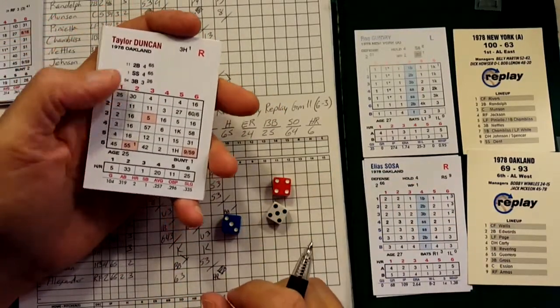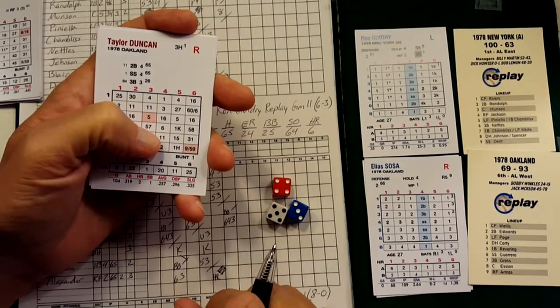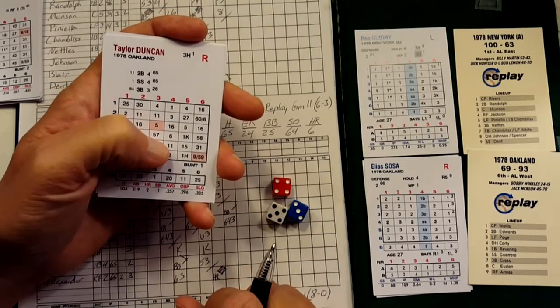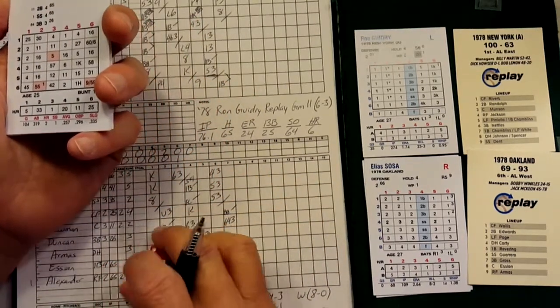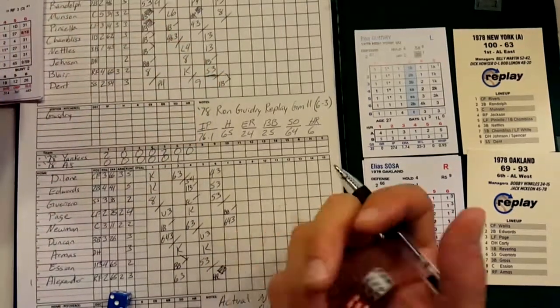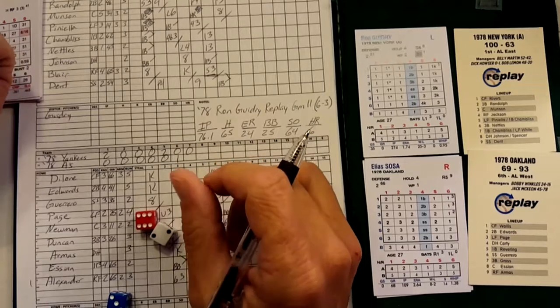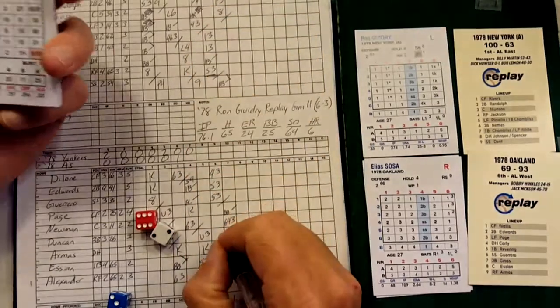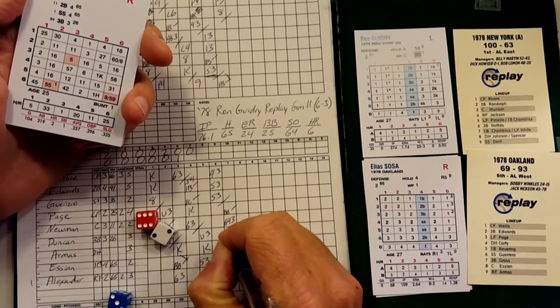4-5. 4-5's an 11. And then a 4-3. Third base is a 1, so a 12 in column 4 is a possible error. We got to check. Greg Nettles, 45, 62. So he'll reach on an error by Nettles.